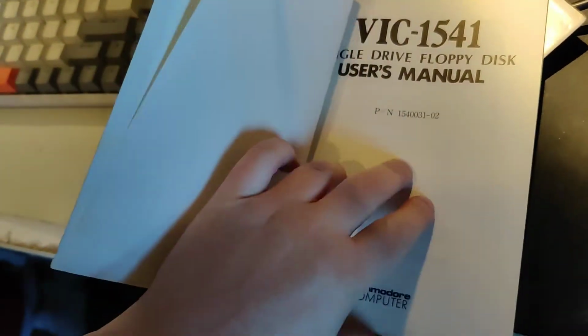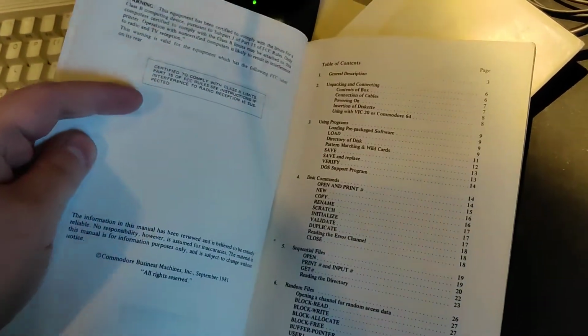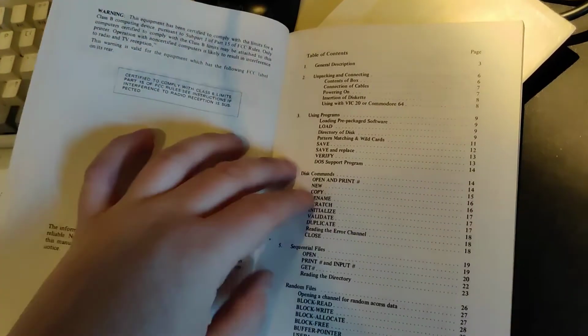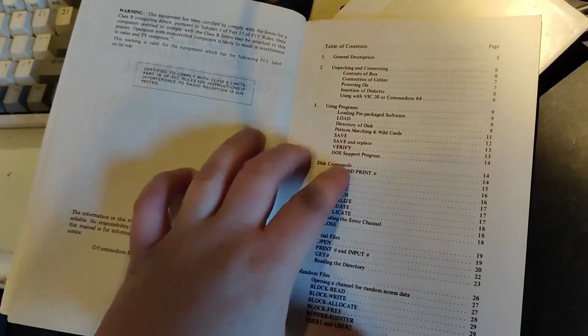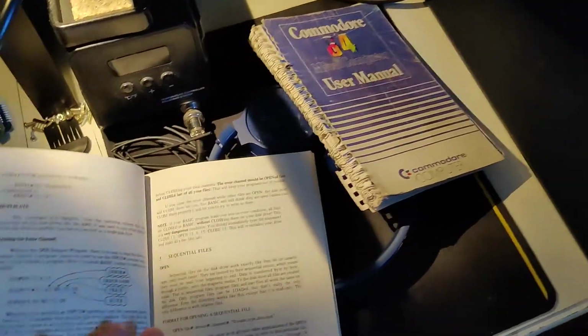So in here somewhere we should find the error channel. See, loading prepackaged software, save load. There, reading the error channel, number 18. Yeah, so let me just type that.